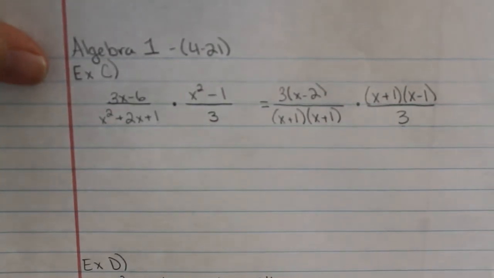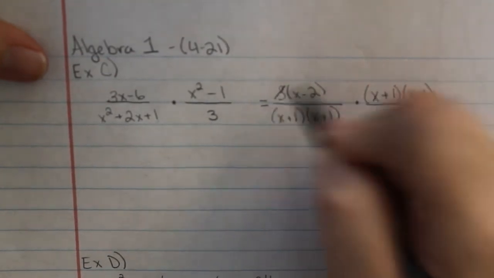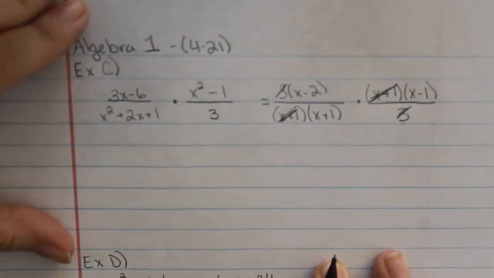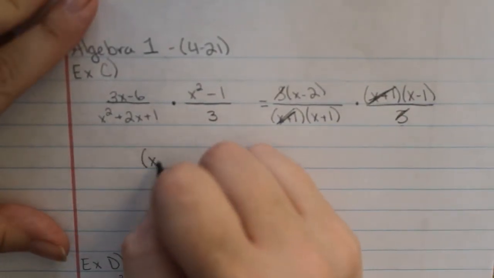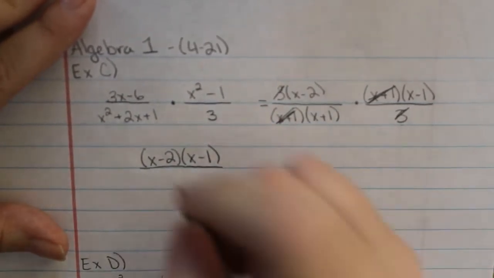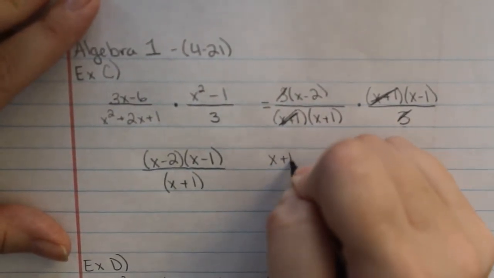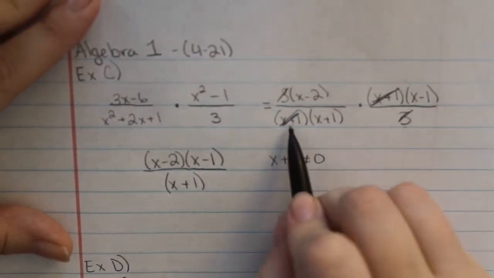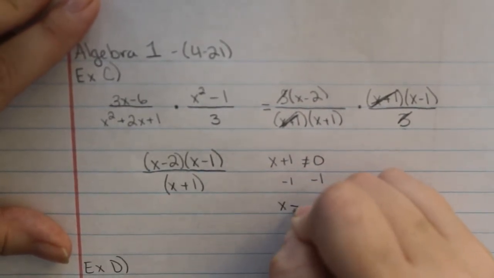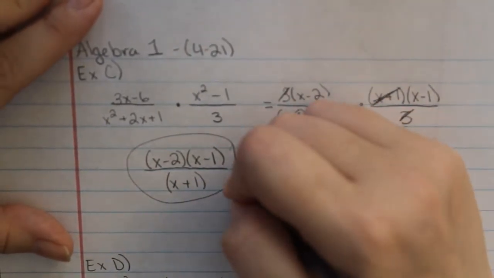Now, I'm going to look and see if I have anything in common with the tops and the bottoms. I've got a 3 here, and I've got a 3 here. I also have an x plus 1 here and an x plus 1 here. So when I rewrite this, this is going to be x minus 2 times x minus 1 over x plus 1, where x plus 1 cannot equal 0 because I took one of these out. So I'm going to subtract my 1 from both sides, and I have where x cannot equal -1.